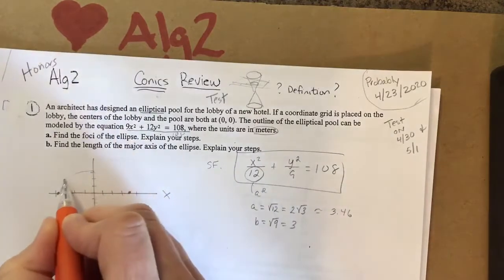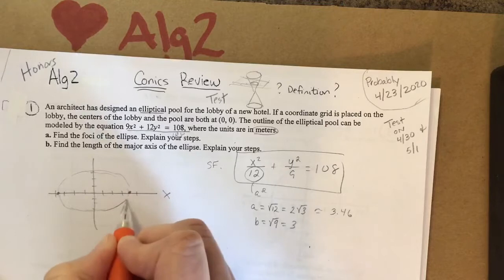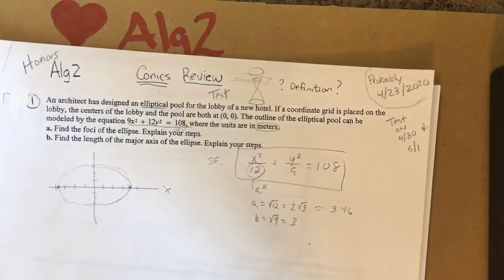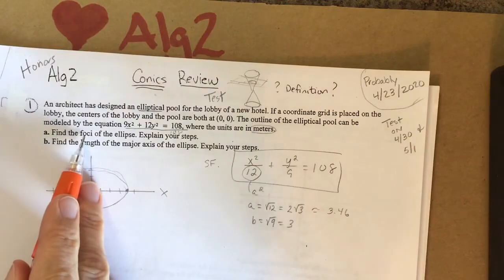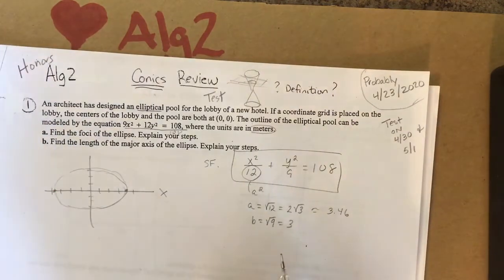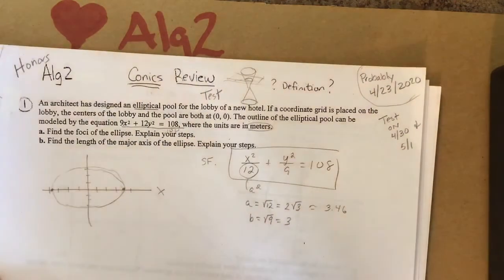All right, so we're going to have this elliptical pool. And we're going to find the foci. So I have to find c. To find c, which Pythagorean theorem do I use? The regular Pythagorean theorem or the changed one?